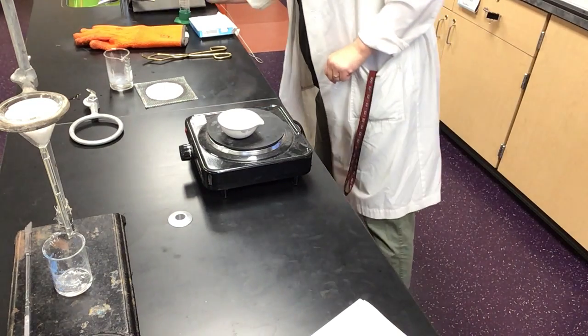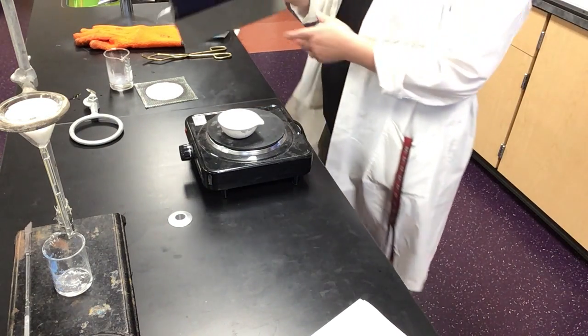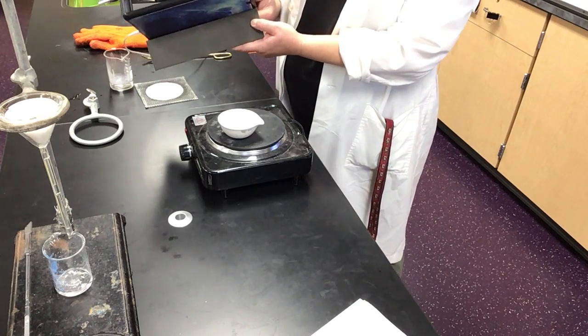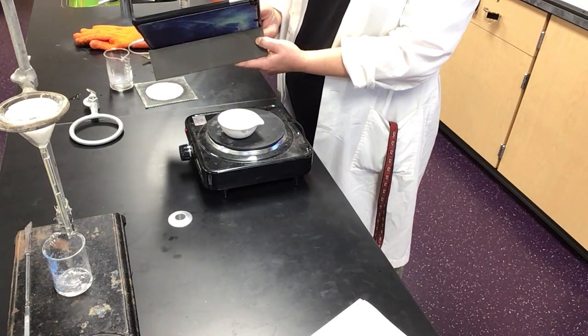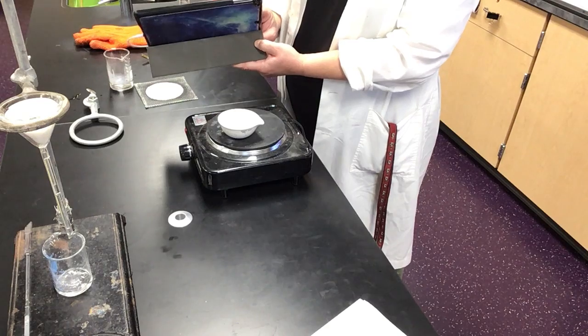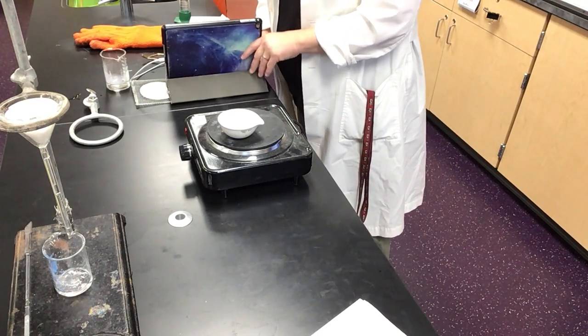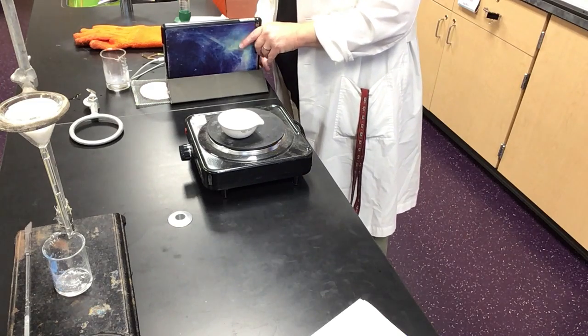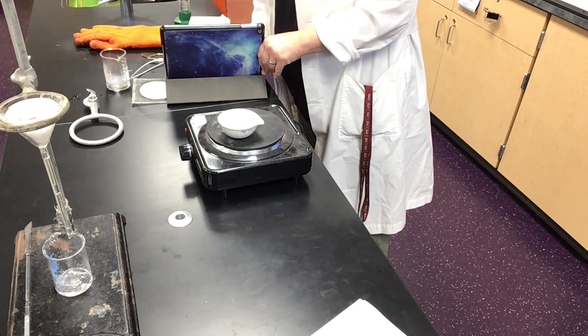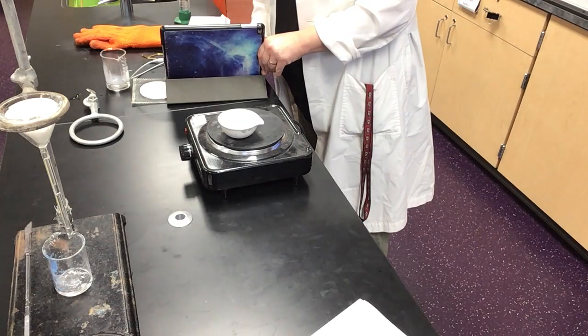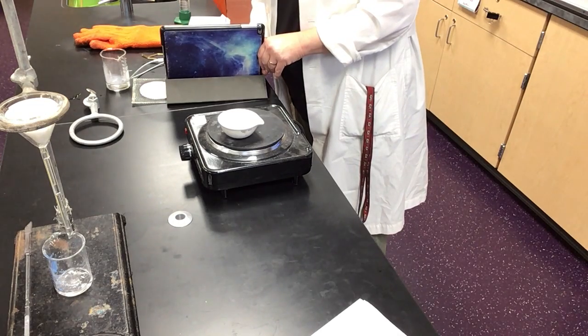And I can probably move this one over. This is not recording video. This is just sort of acting as, oh, there we go. We've got some spatter. Are you able to see that spatter? No? Okay. Let's see. You'll start to see little white missiles flying out of there.